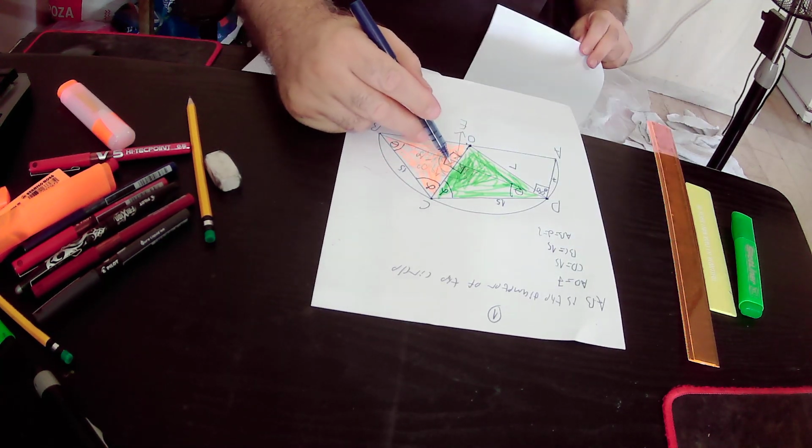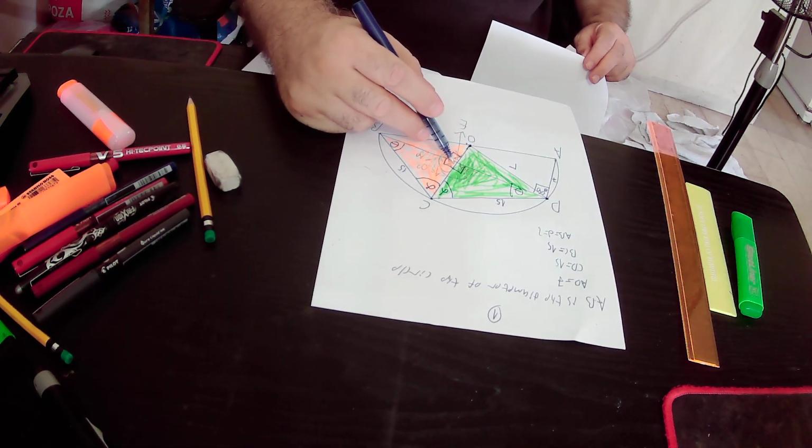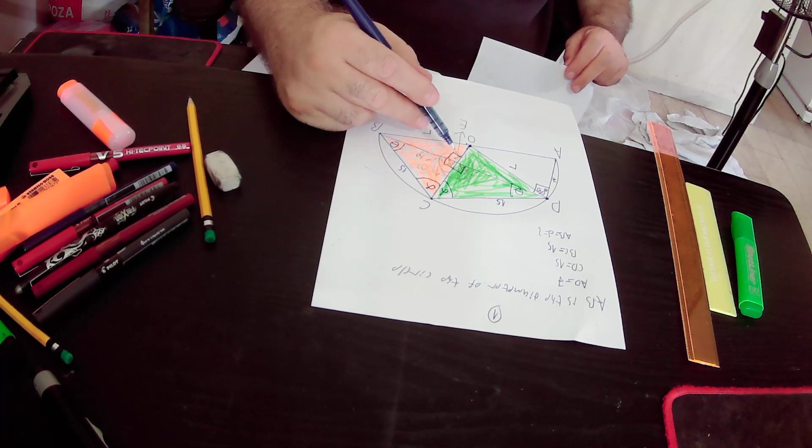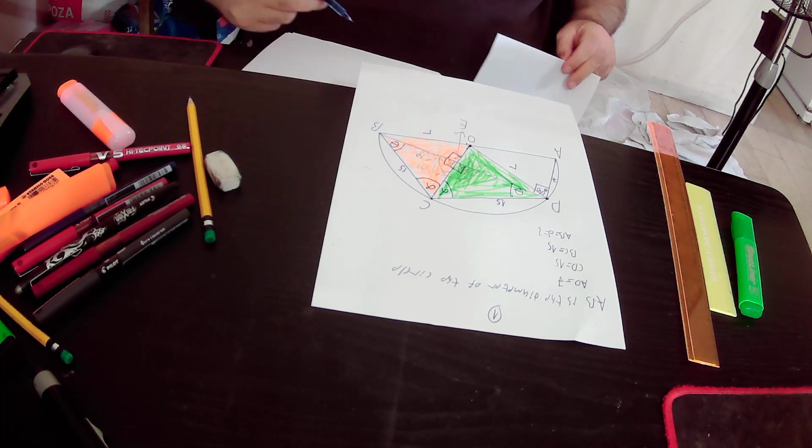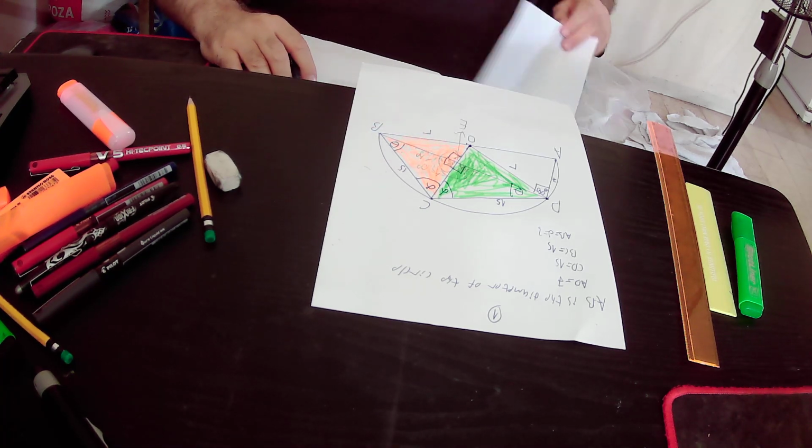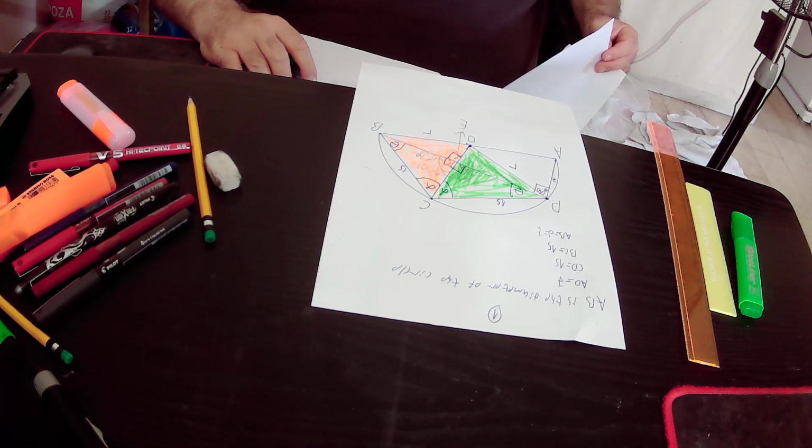This is point E, and around point E we have three right angles whose total sum is 270 degrees. And we also have a rule that states that the sum of the angles around any point is equal to 360 degrees.